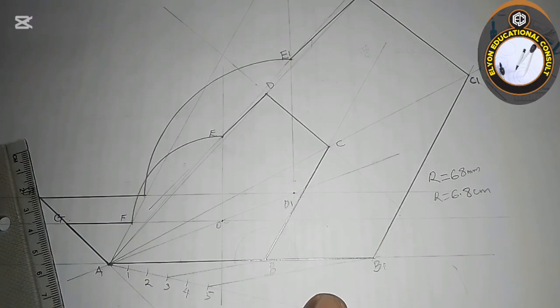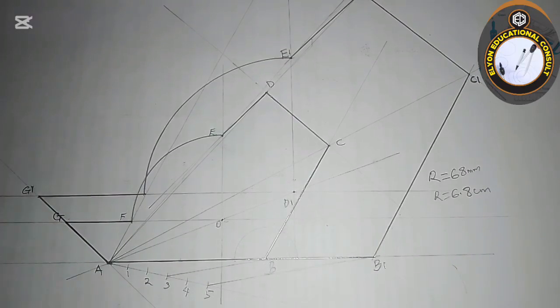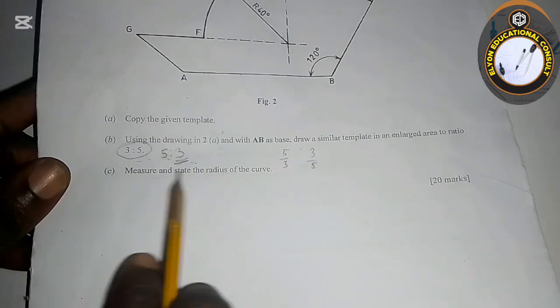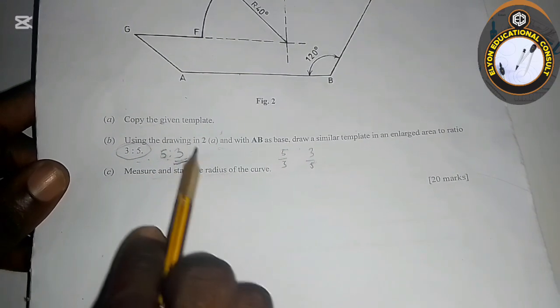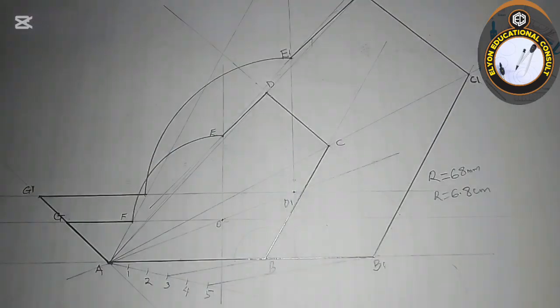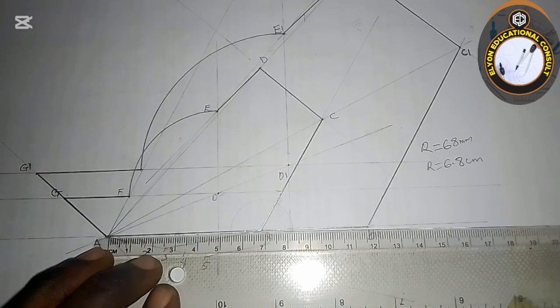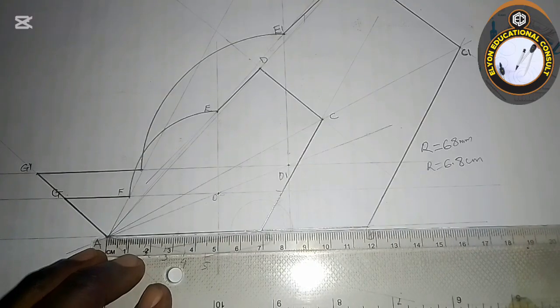Now there's a way we can check if what we have done is correct. This is the enlarged part, and this should have been written like this, 5:3. To check this, you can just pick any part of the original figure and compare it with the enlarged part using calculation. If we pick the base here, the base given to us, AB, is 70.